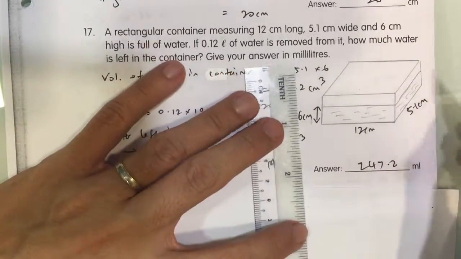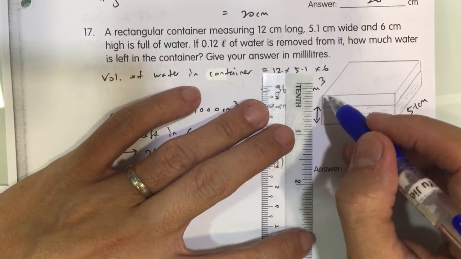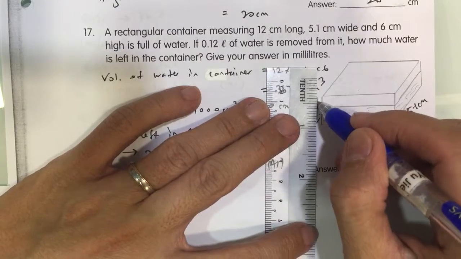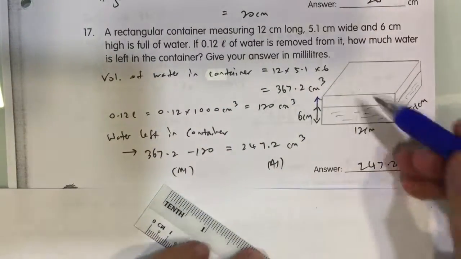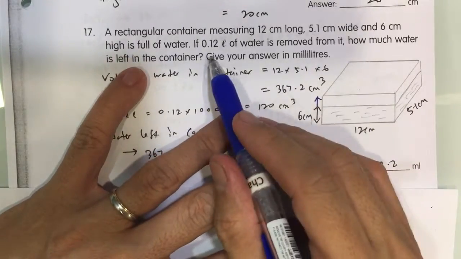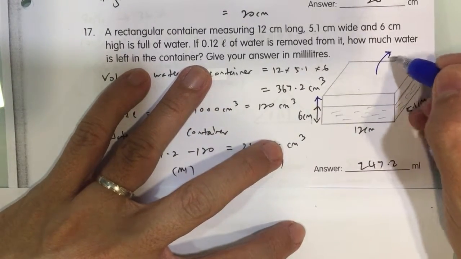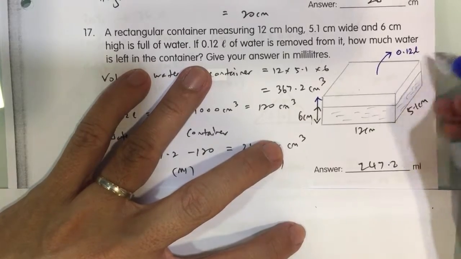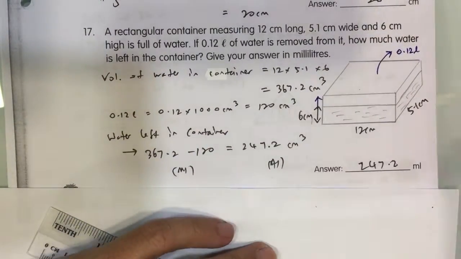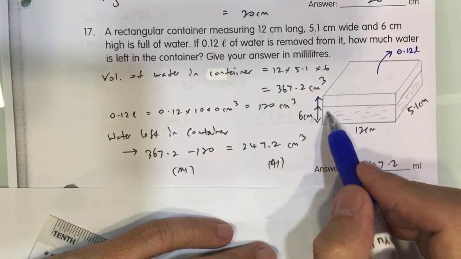This 6 cm should be all the way up here to the brim. It's full of water, and you are told that 0.12 liters of water is removed. Then you are left with this much here. How much is left in the tank?